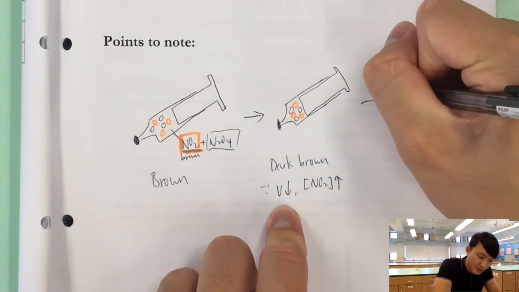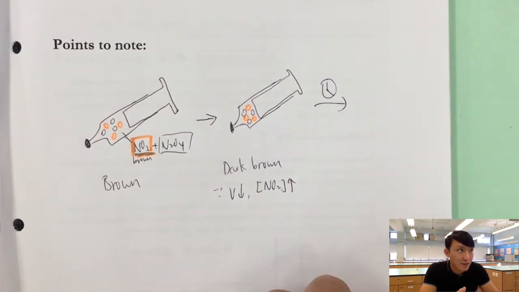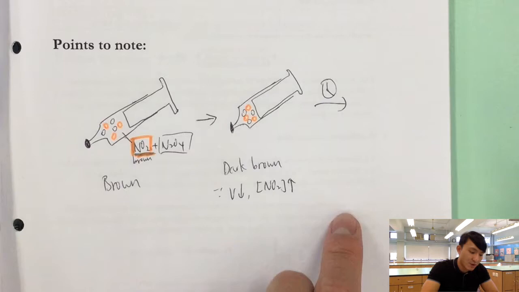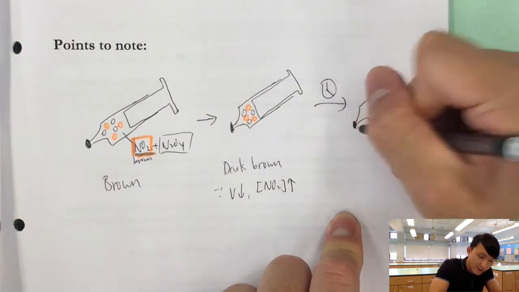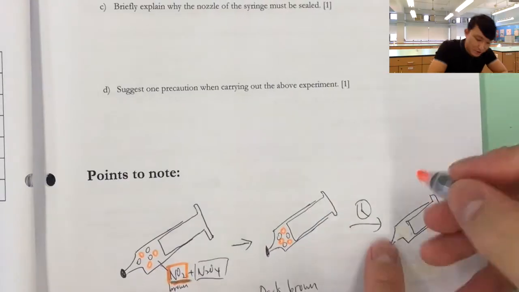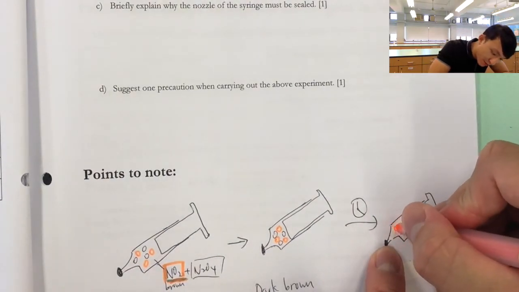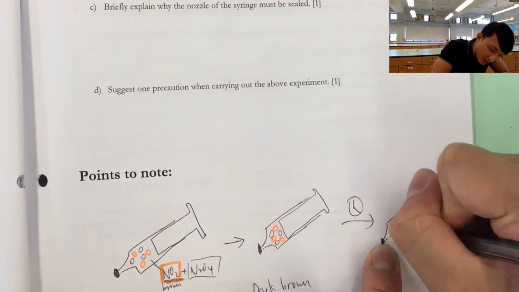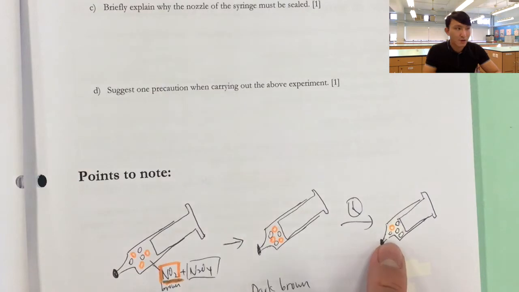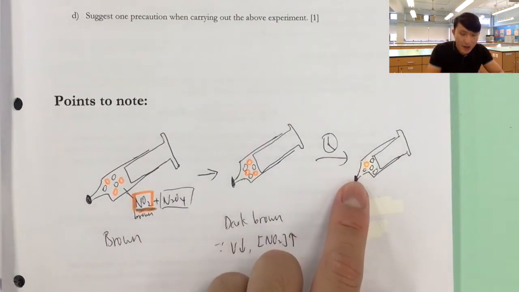But if we provide enough time, because like I said, equilibrium takes time to reach, after some time the equilibrium will adjust itself. So here, what you expect is 2 NO2 will react with each other to form 1 colorless N2O4. This is what we expect to find after some time.